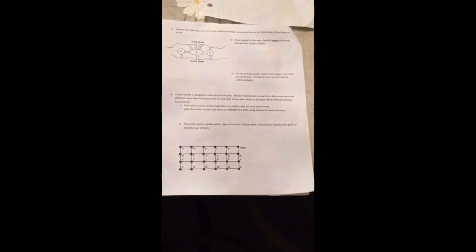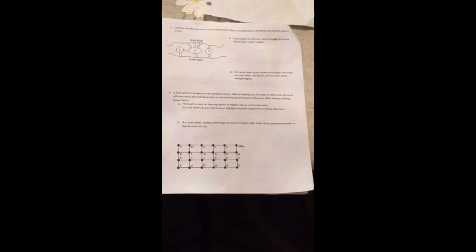So question 6b now asks, if a route exists, explain which type of route it is: a Euler path, a Euler circuit, a Hamiltonian path, or a Hamiltonian circuit. So what we put for question 6b was a Hamiltonian circuit, because you go through all the vertices once.